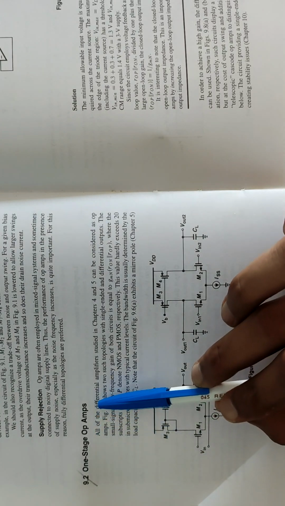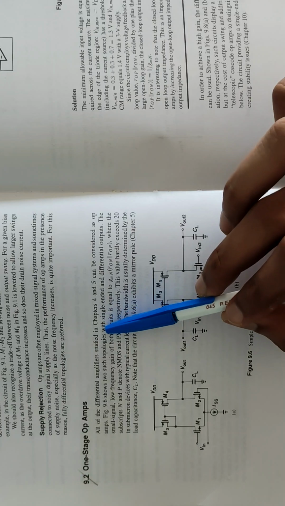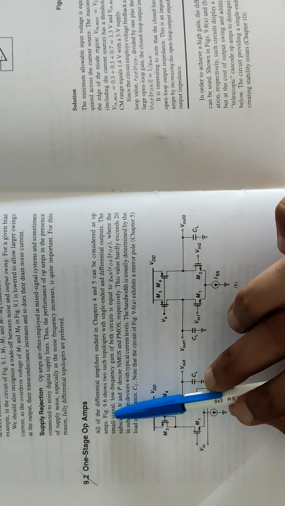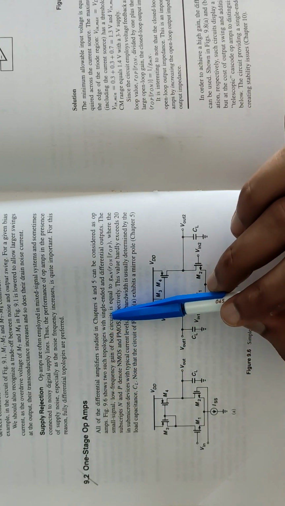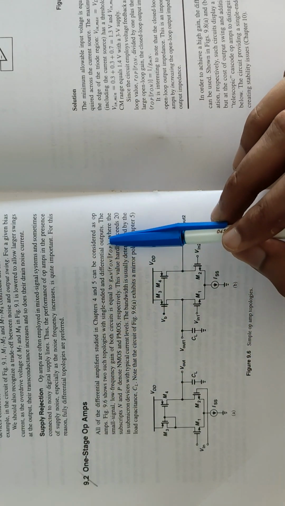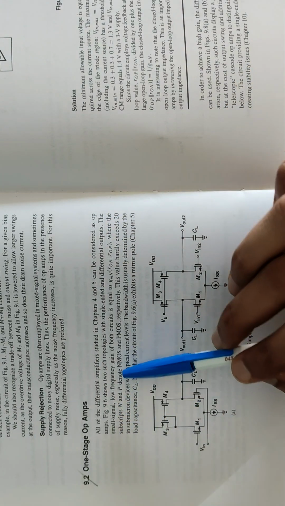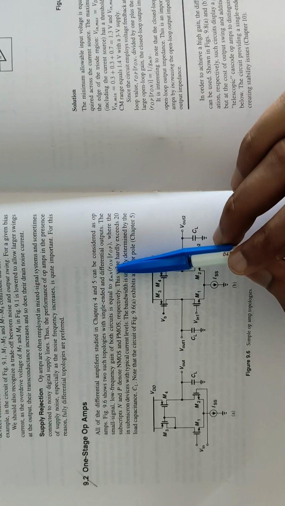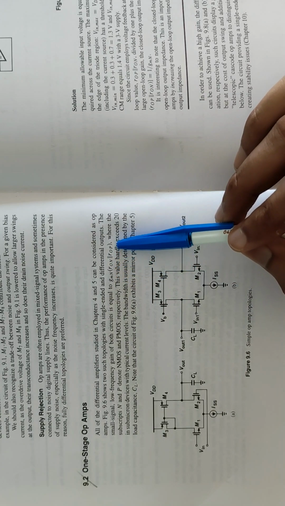One-stage op-amps. All of the differential amplifiers studied in chapters 4 and 5 can be considered as op-amps. The figure shows two such topologies with single-ended and differential outputs.